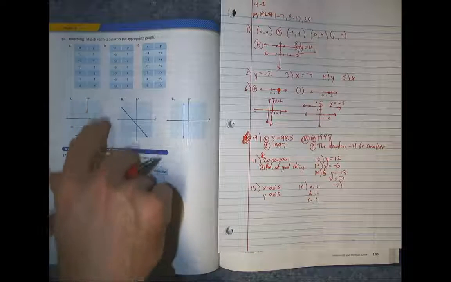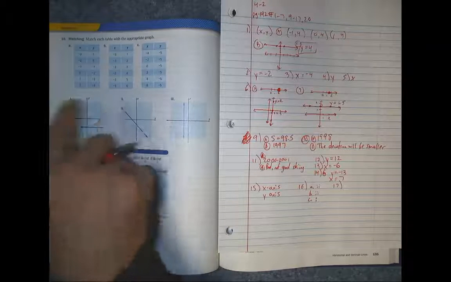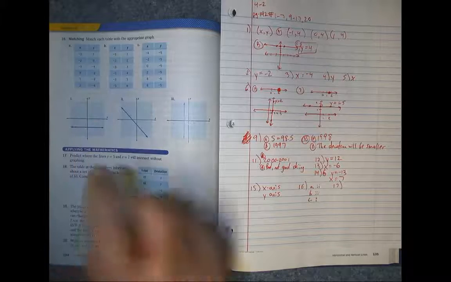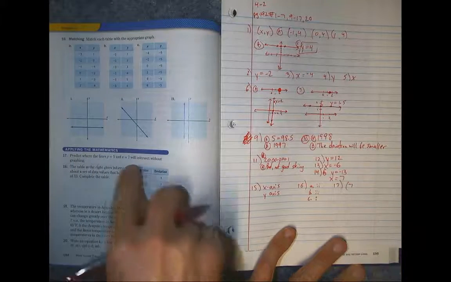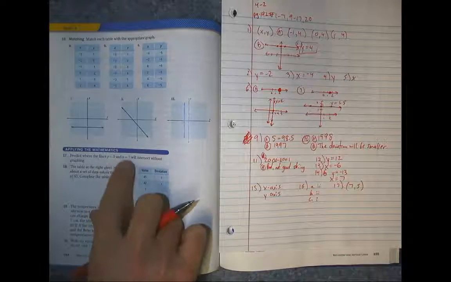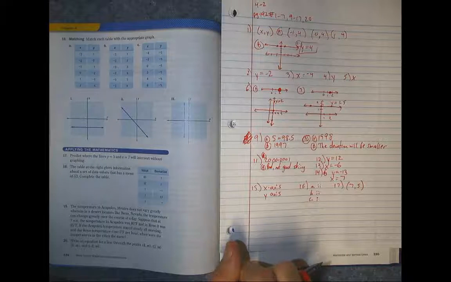And I know no matter where I go on this one line, the x line, it's going to be 7 for the x value. And I know no matter where I go on this line, the y value is going to be 5. So at that point, the x value has to be 7 if it's on this line, and the y value has to be 5. So you're literally just going to combine those numbers, and that's the spot that they're going to cross.